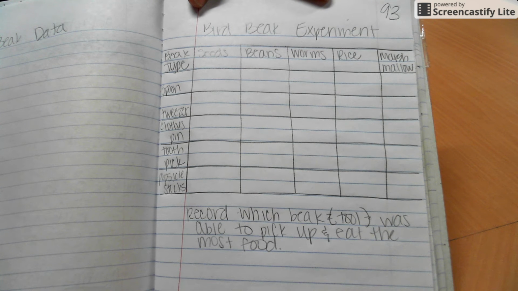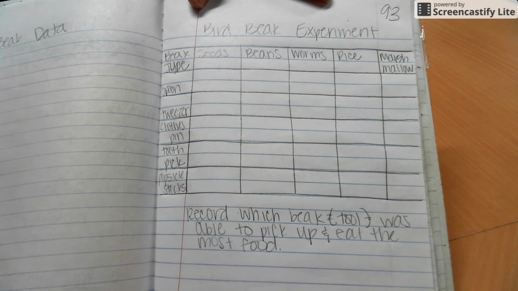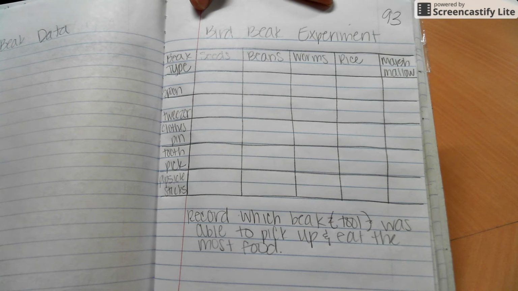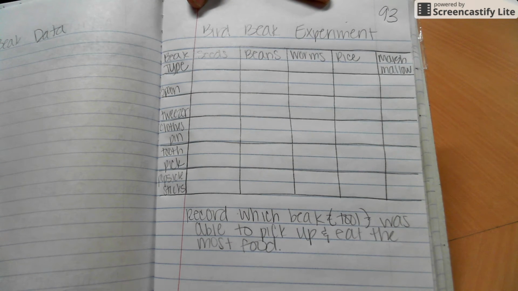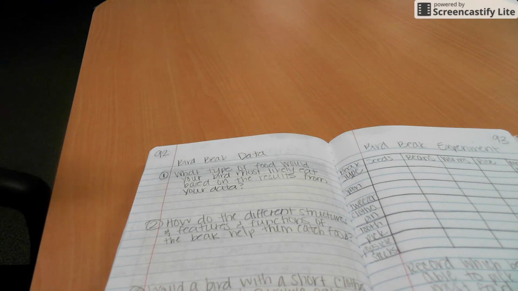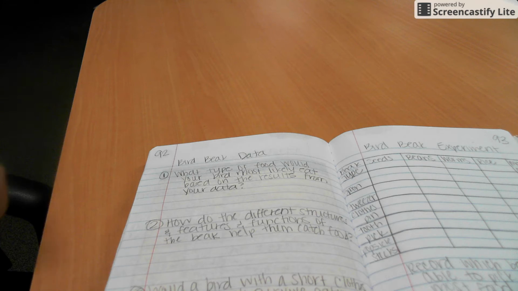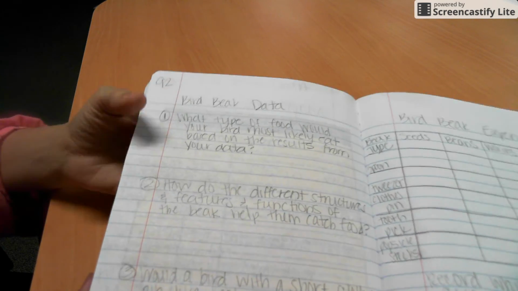So there's 2 boxes for each blank. And then you're going to make this note at the bottom: record which beak or tool was able to pick up and eat the most food, because this is the chart we're going to use Thursday when we do our bird beak experiment. So pause and copy this down.